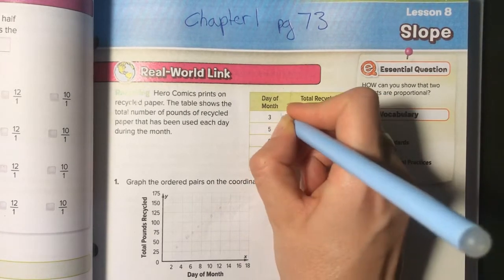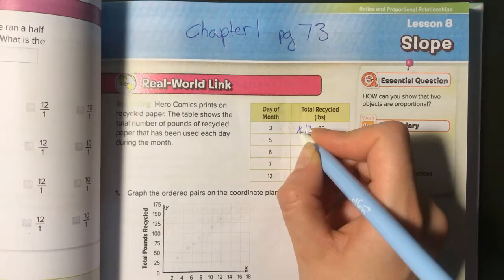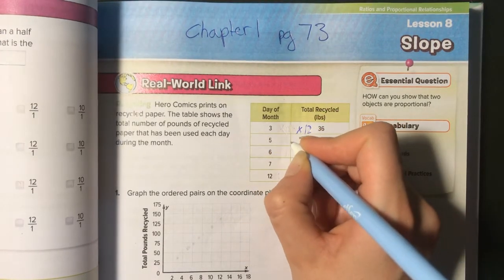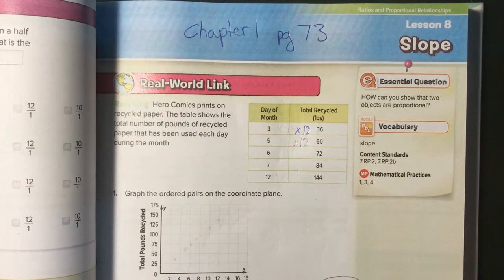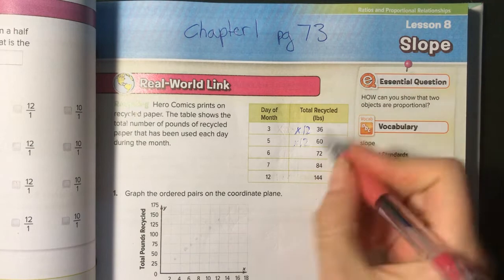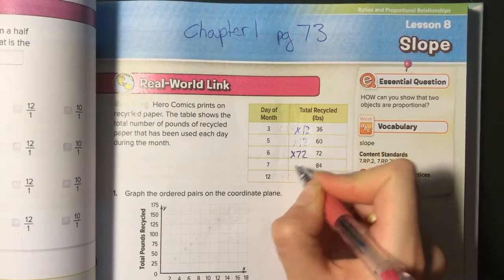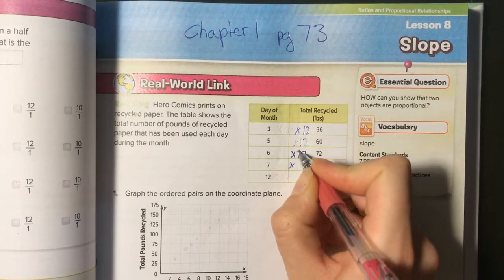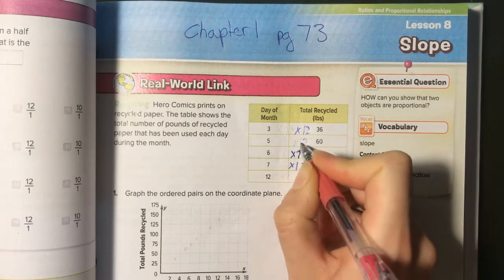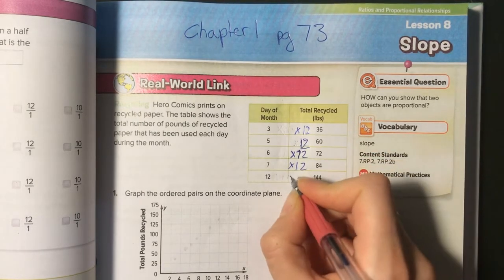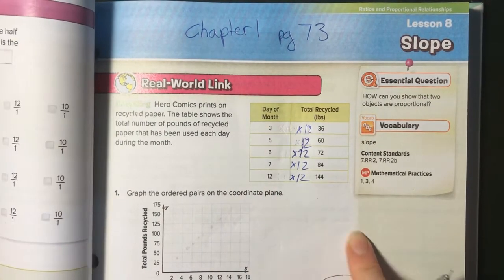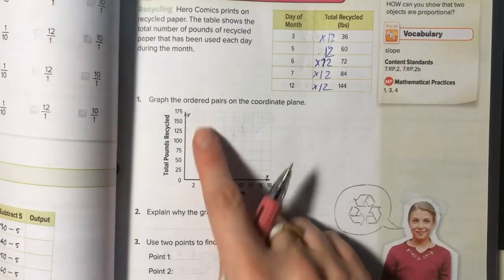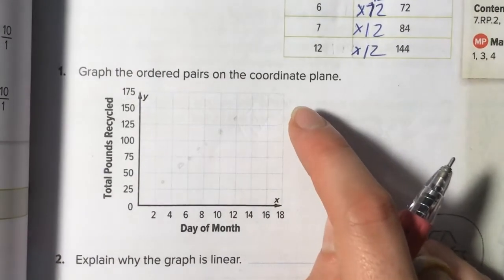If you're thinking about ratios, this is what you're thinking about. Times 12, 5 times 12 is 60. 6 times 12 is 72. Times 12. My pen is just not working. Times 12. Okay, so this is an interesting pattern before we even get started. Okay, it says graph the ordered pairs on the coordinate plane.